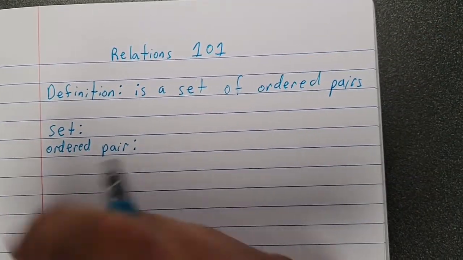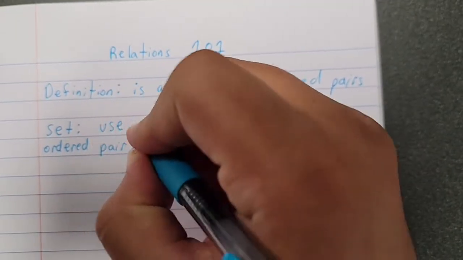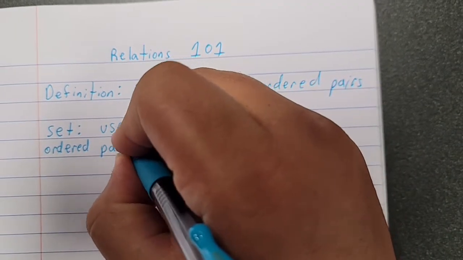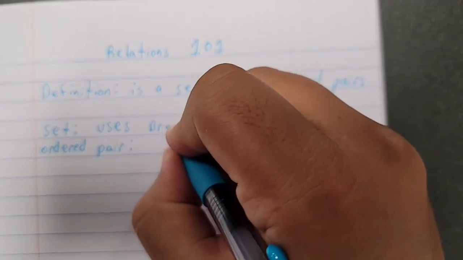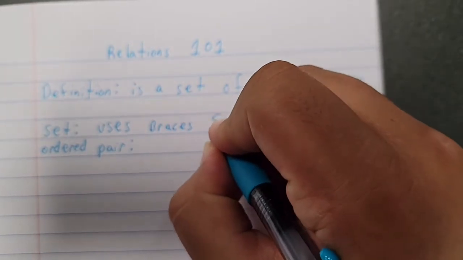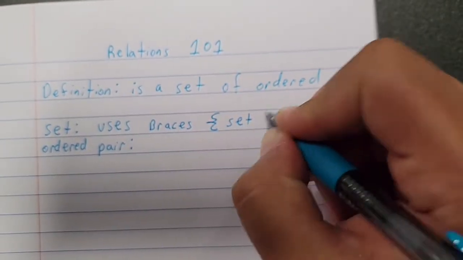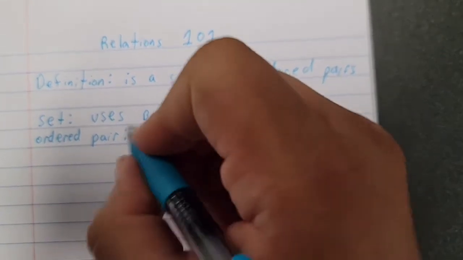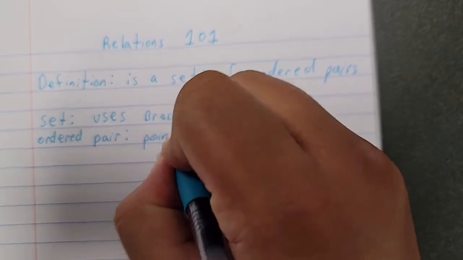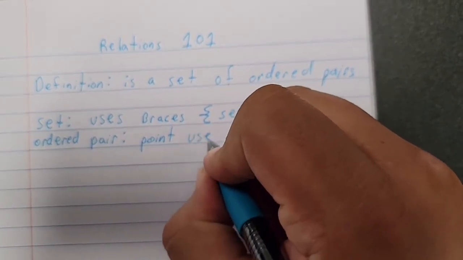But now what is a set? A set uses braces. So these little squiggly lines that we see, everything inside of these is a set. An ordered pair is like a point. All right, now a point uses parentheses.